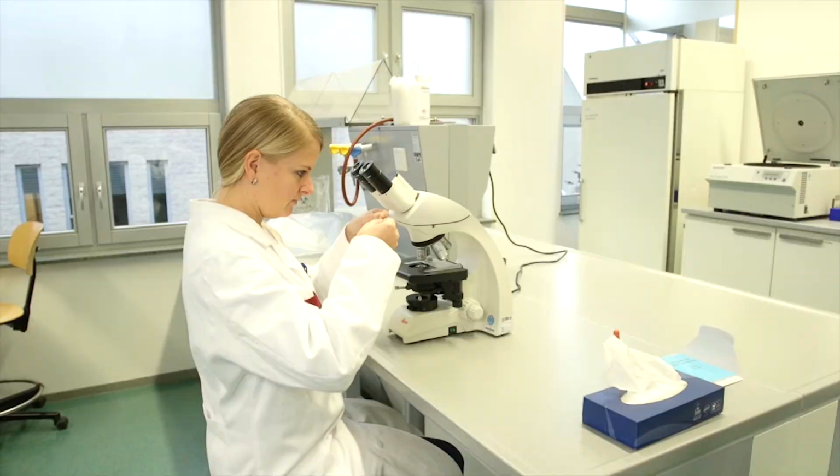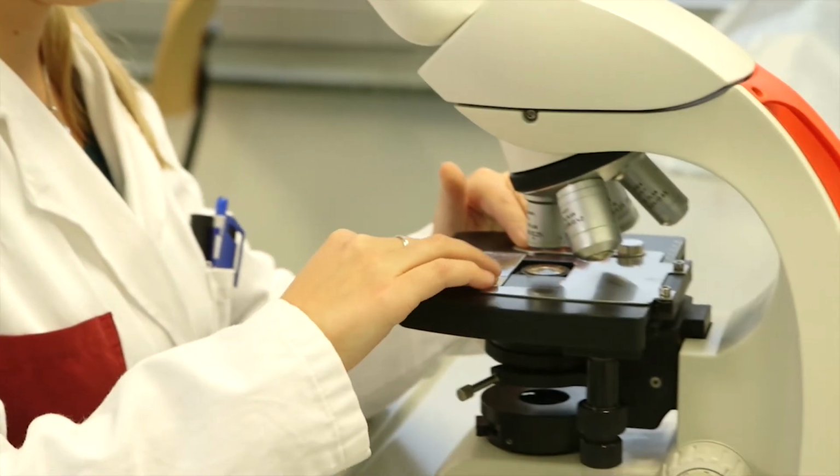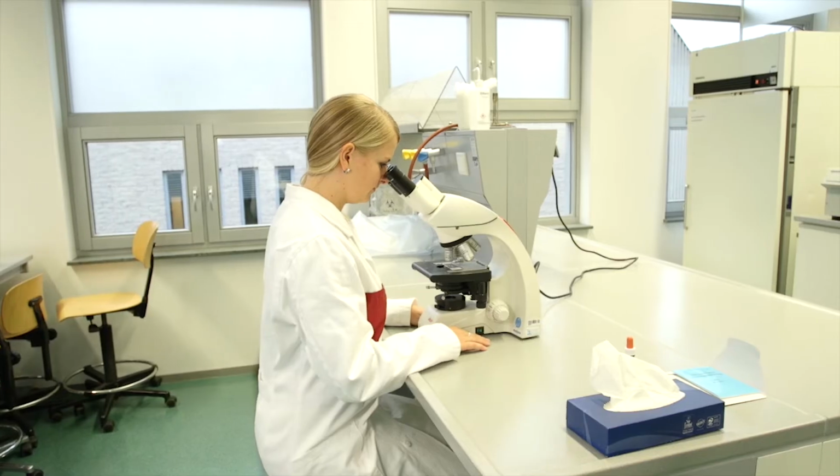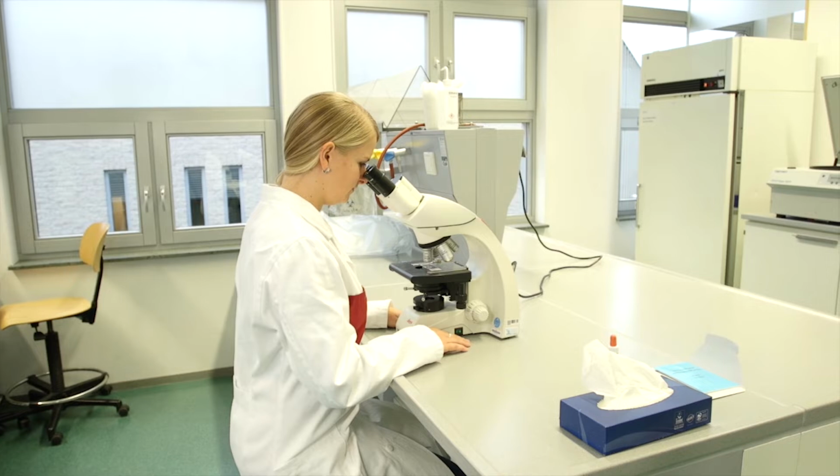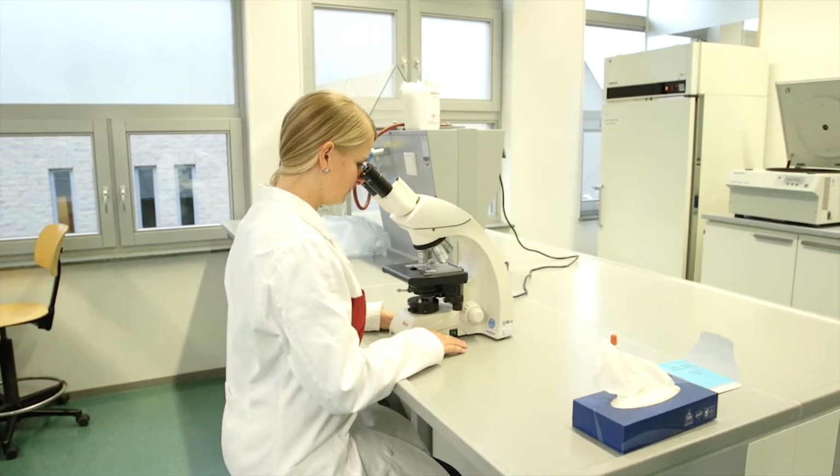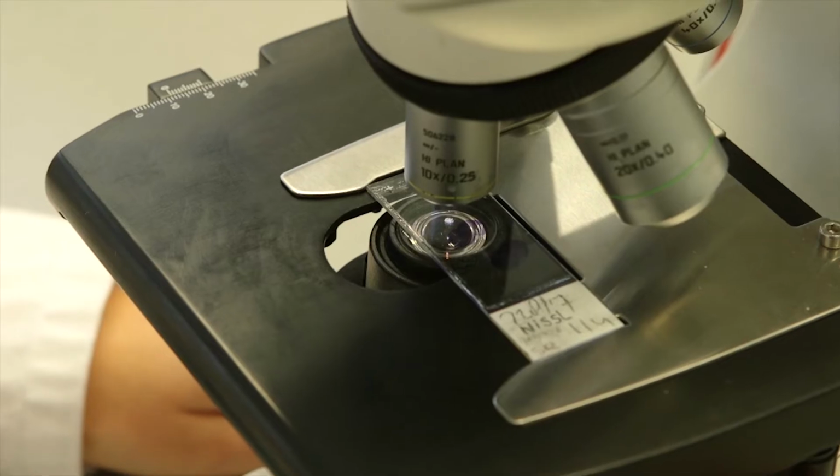Now place your slide under the microscope. Ensure that the slide is placed the right side up. Check the labeling on the slide and the position of the cover slip. The cover slip should always be facing the objective.